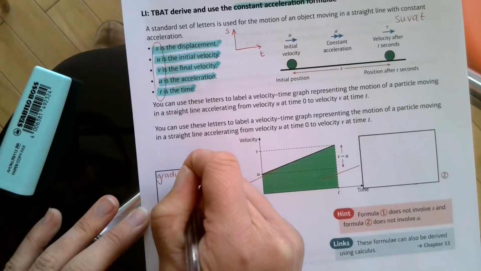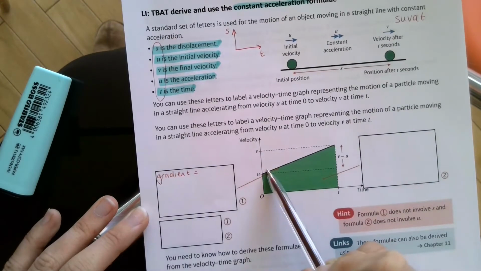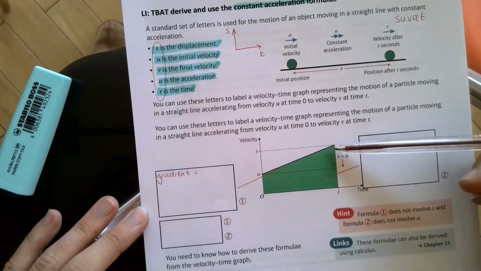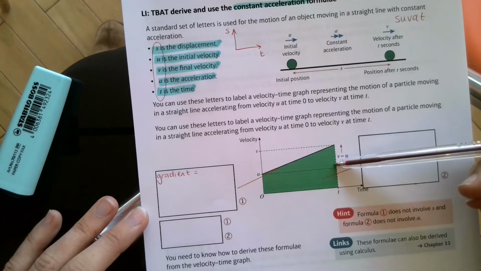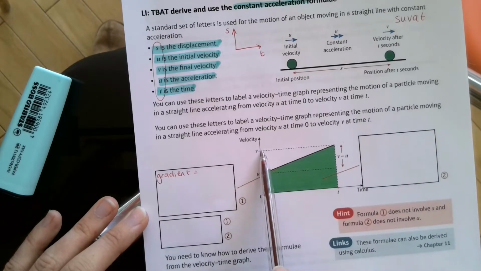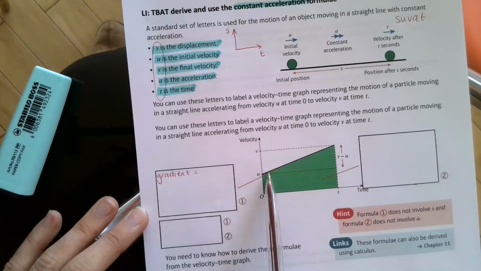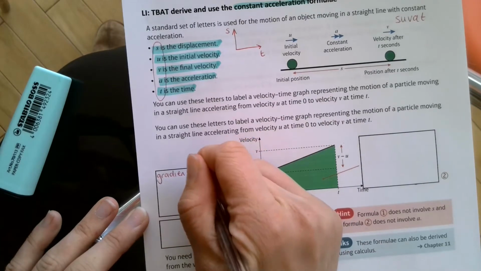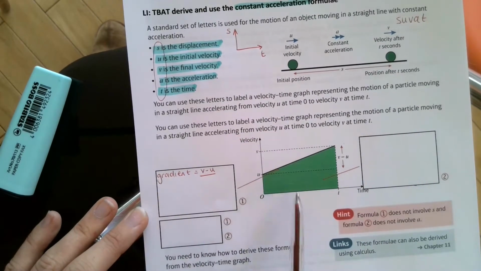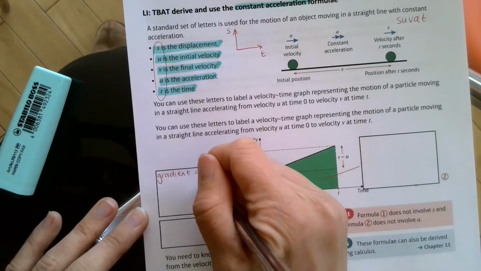And if I want to work out the gradient of this line, well, I know that the gradient is the change in y. Here, the change in y is represented by V minus U, the final velocity minus the initial velocity. And then over the change in x. Well, the change in x is just the time, so it's t minus 0, but we can just write t.